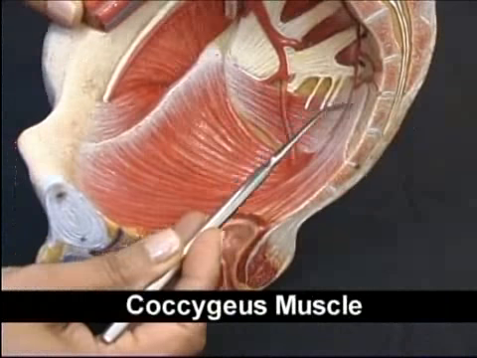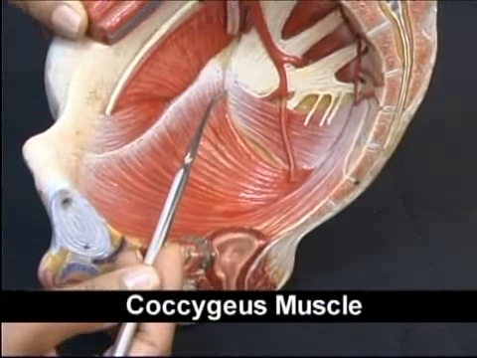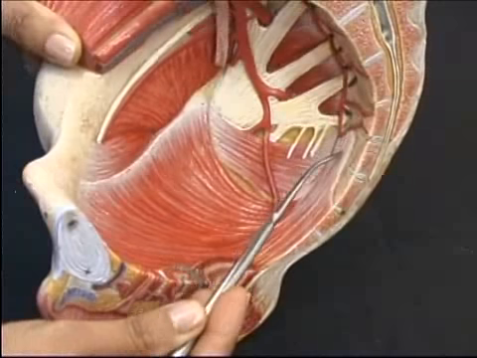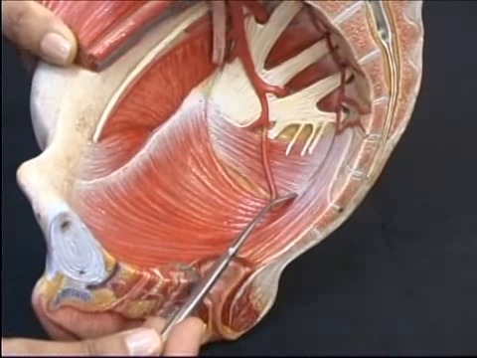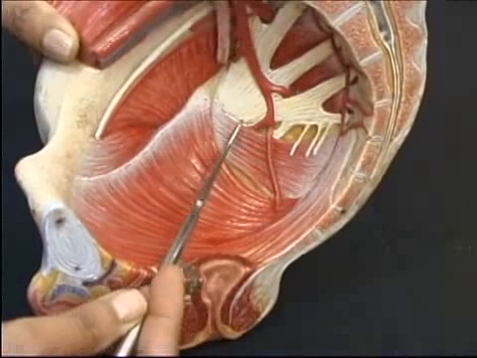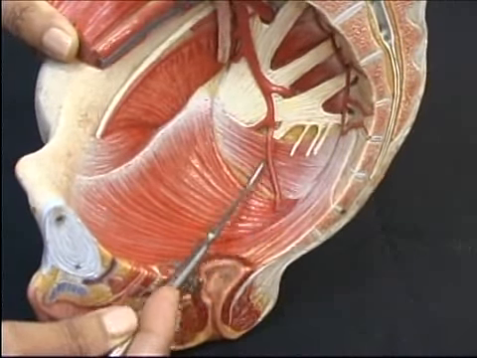The coccygeus is a triangular muscle which gets attachment from the ischial spine, and it attaches to the lower part of the sacrum and the coccyx. The coccygeus muscle lies on the internal surface of the sacrospinous ligament.